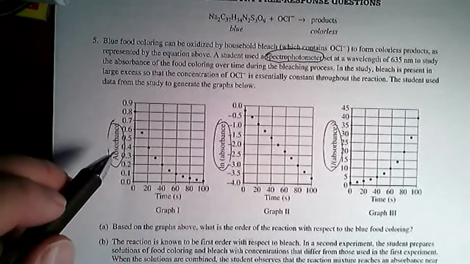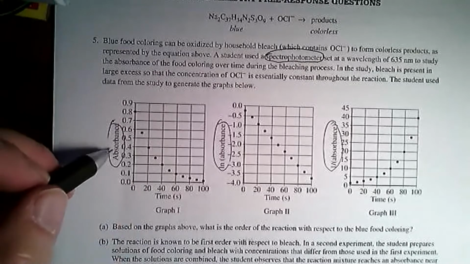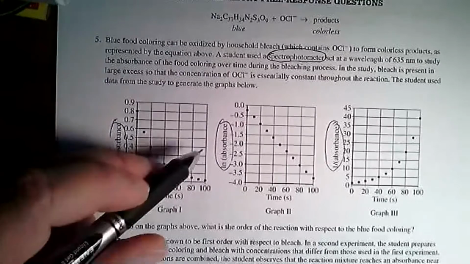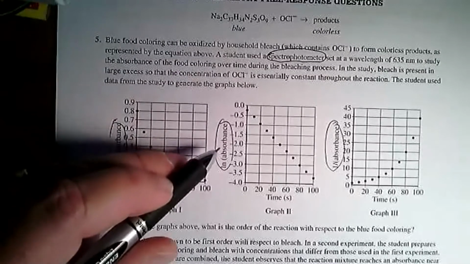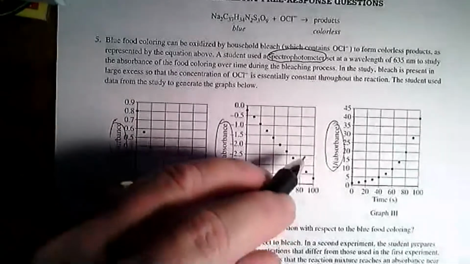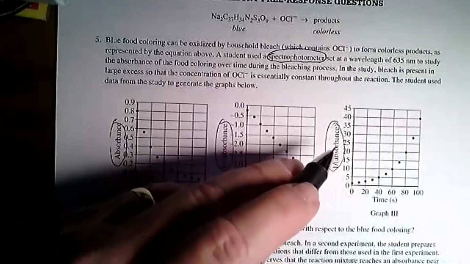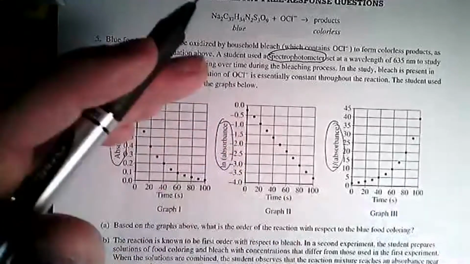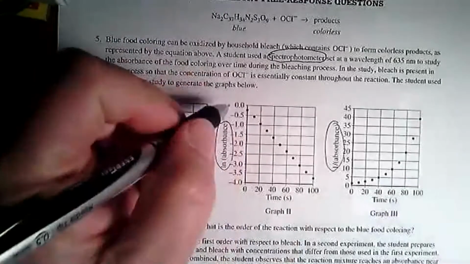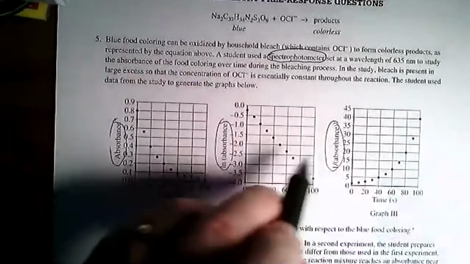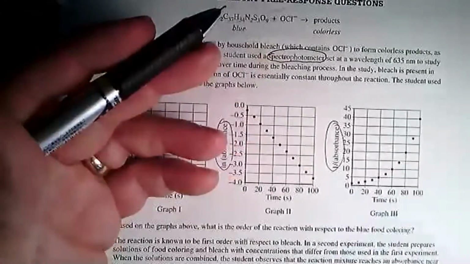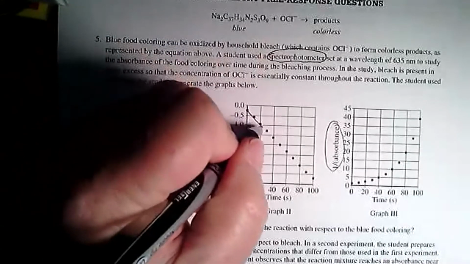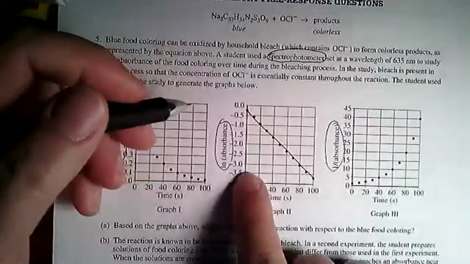But so I can think of this pretty much like the concentration of that blue dye. This is the ln of the concentration of that blue dye. And this is 1 over the concentration of that blue dye. Now remember, what we're looking for on a question like this is which one of these three graphs is going to give us a straight line. And clearly, it's this one here.